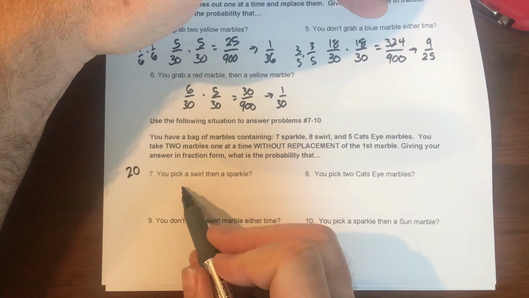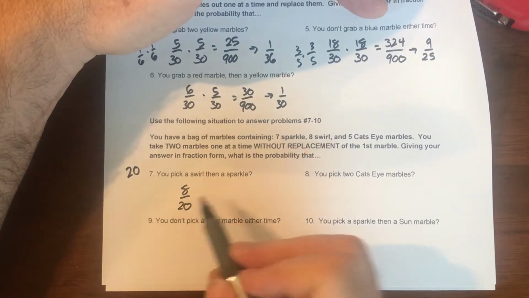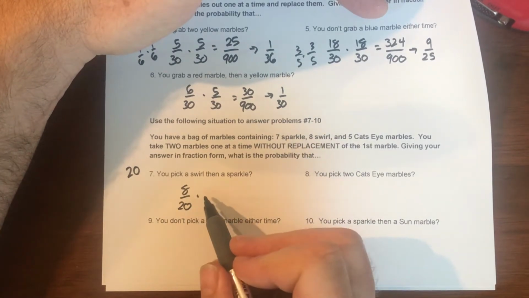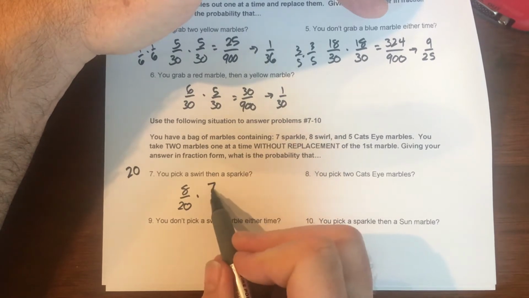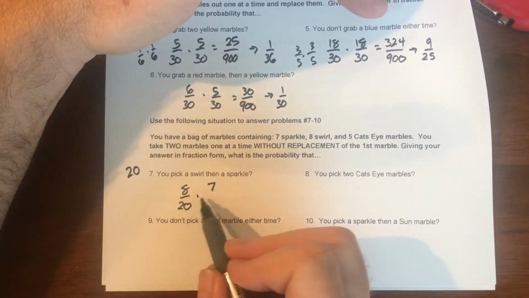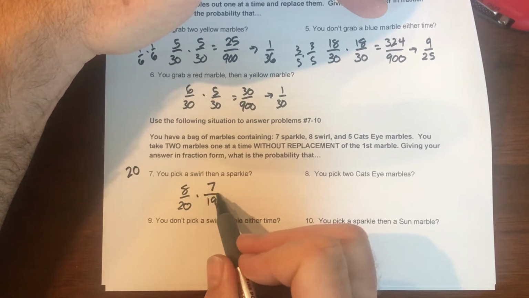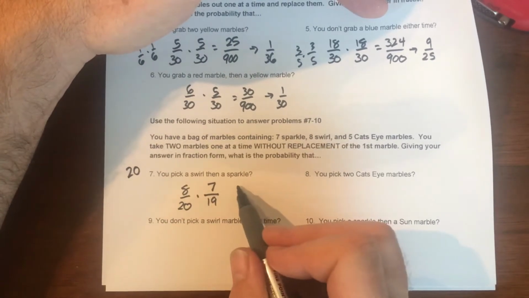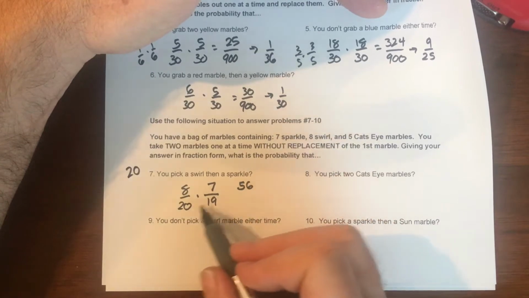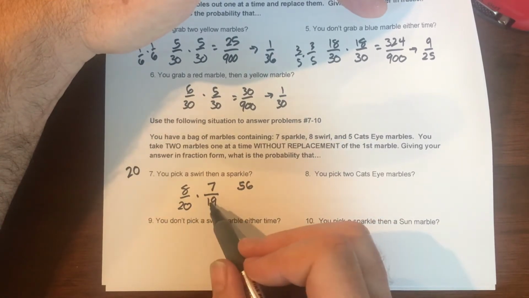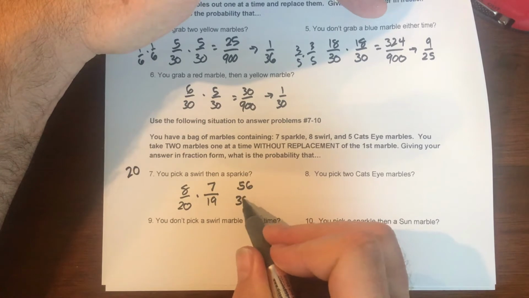There are 8 swirls out of the 20, times the second pick is a sparkle. There's 7 of them. And 20 goes down by 1 to 19. 7 and 8 multiply together to make 56. And 20 times 19 is 380.